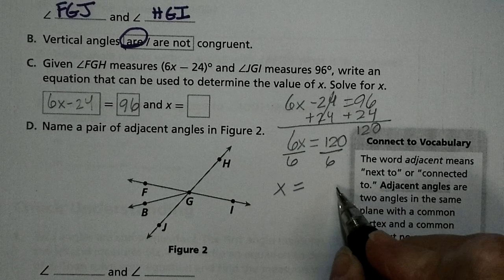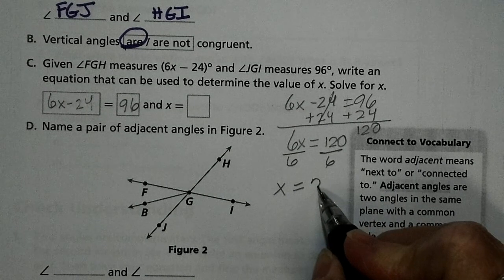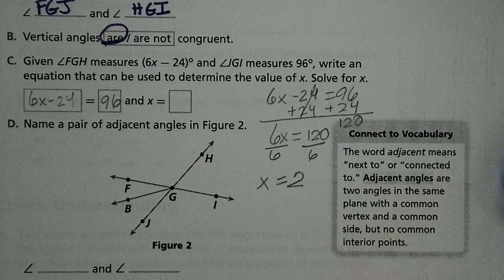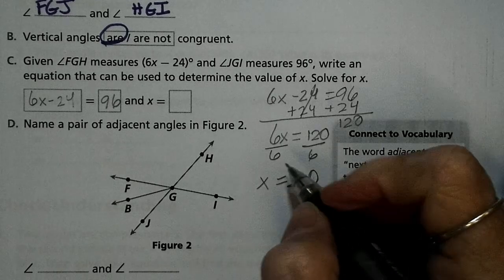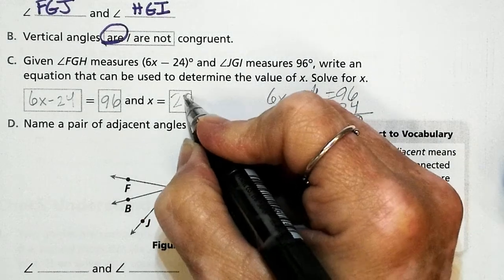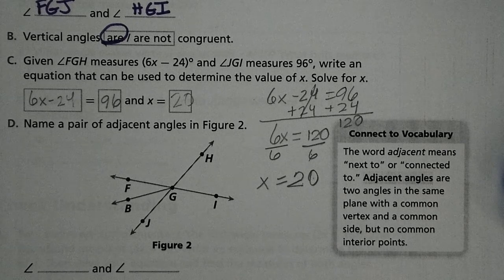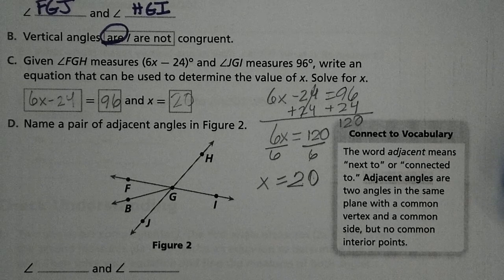So x is 20, right? 6 into 12 is 2, and then we bring the 0 down. I was confused for a second, I thought you were doing 60. Okay, so x equals 20.